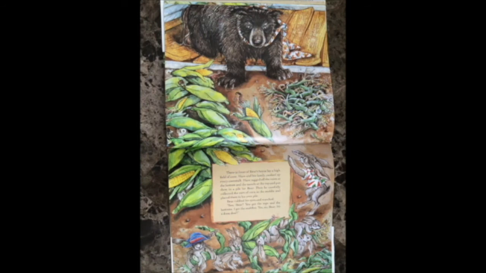There in front of Bear's house lay a high field of corn. Hare and his family yanked up every cornstalk. Hare tugged off the roots at the bottom and the tassels at the top and put them in a pile for Bear. Then he carefully collected the ears of corn in the middle and placed them in his own pile. Bear rubbed his eyes and watched.